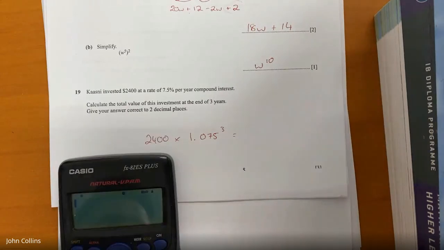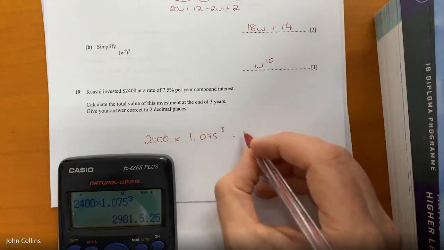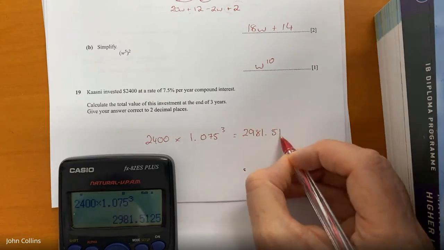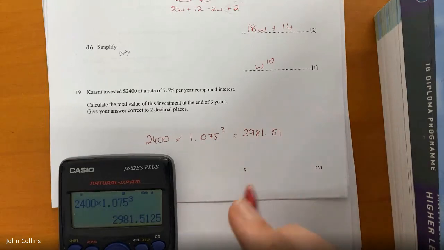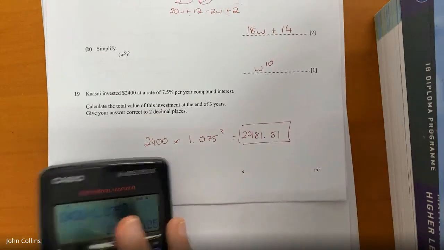So let's put that in. 2,400 by 1.075 to the power of 3. The total value of the investment should be more than the amount invested. So we get 2981.51, and that's it. Boom. Good work.